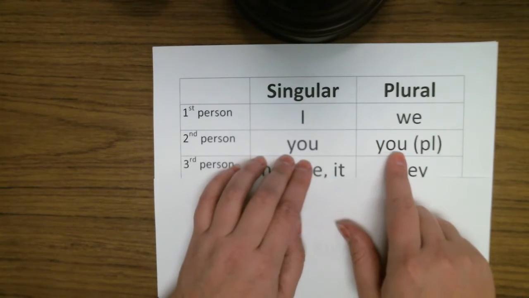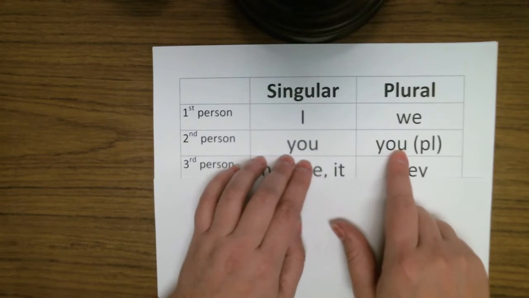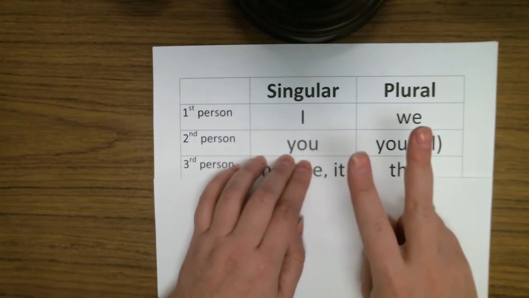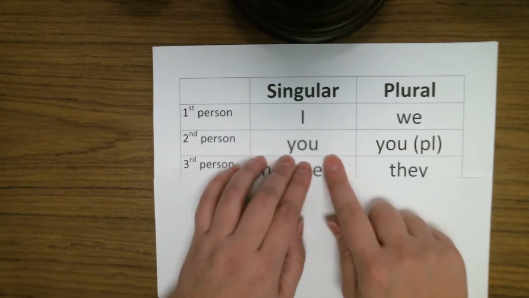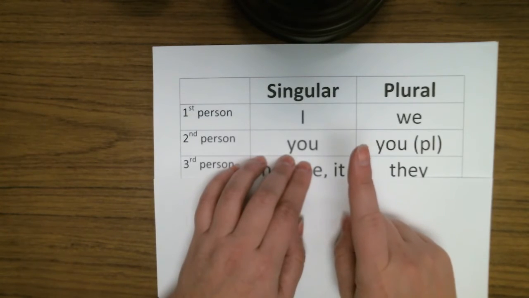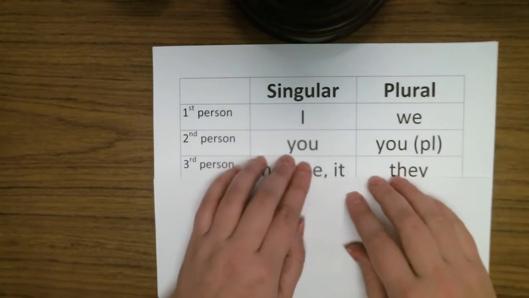Second person is you. I'm talking to you or about you, somebody else, and I'm talking directly to them, so you or you. Now notice that my singular and plural are exactly the same forms here. Most other languages have a different word, but in English our pronoun is the same for singular or plural, and you just have to tell by the context whether I'm talking to one person or two people or multiple people. Think about French. Singular would be tu, and plural would be vous, right?